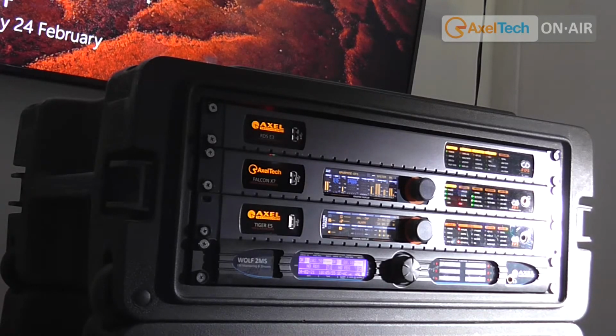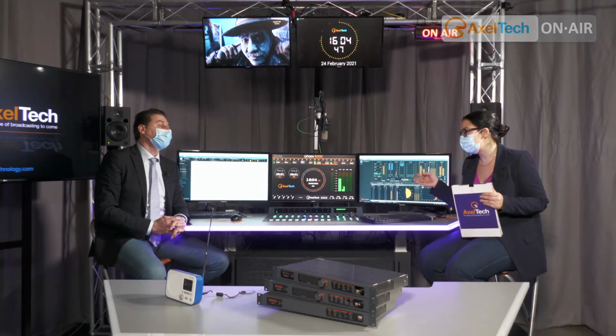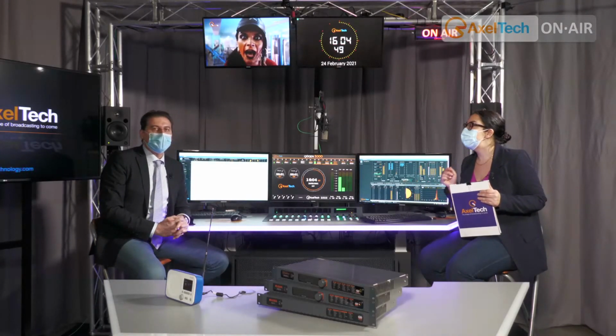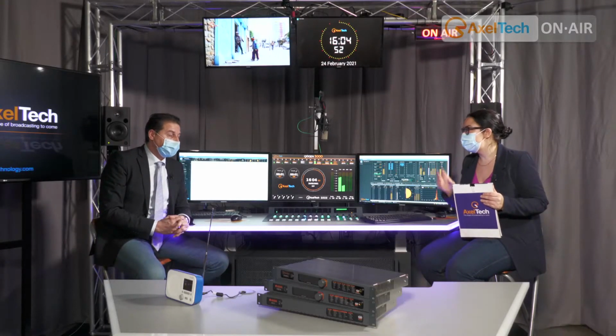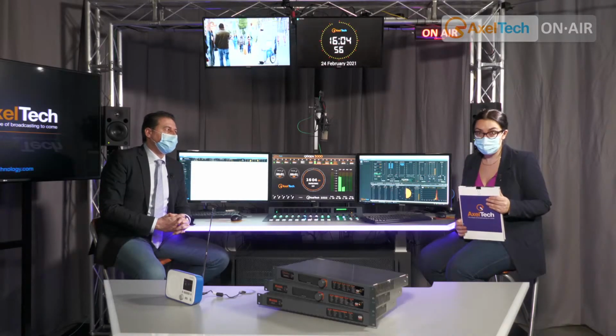Then we have the Tiger E5, which is a more complex MPX encoder with limiter, with plenty of other features, where RDS can be added on top as an optional module. And then we have, of course, our family of processors, the Falcon X family. Now we have the Falcon X7 and Falcon X5, and we can also add the RDS as an option.